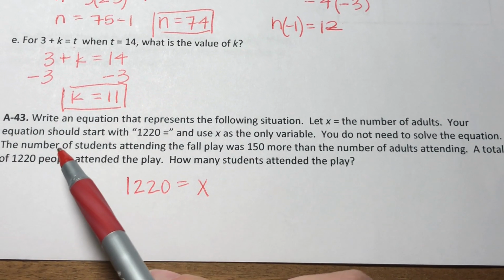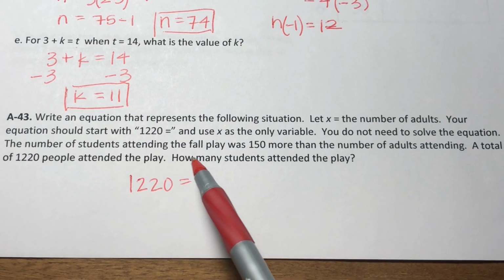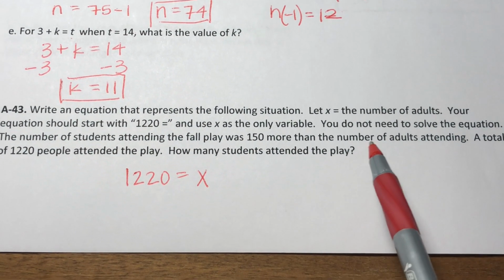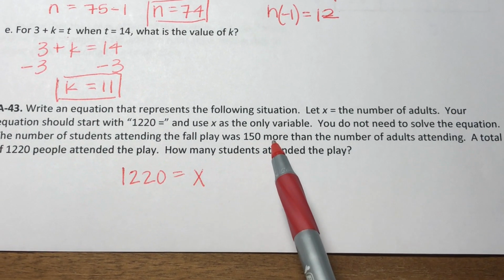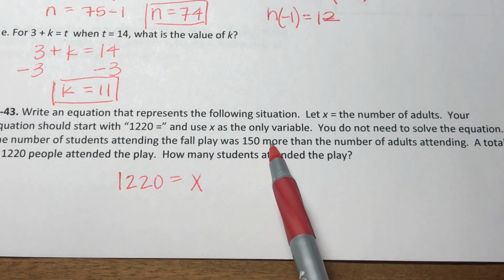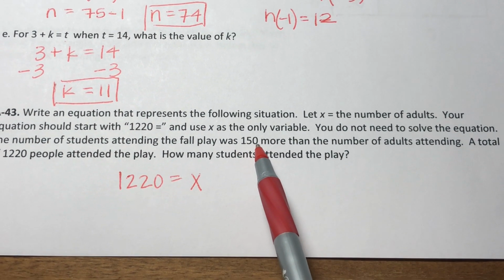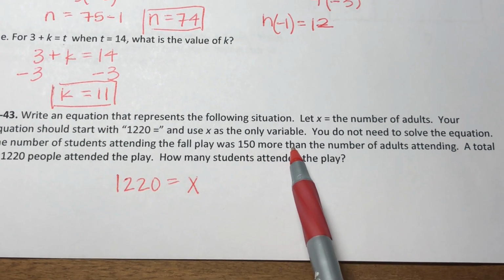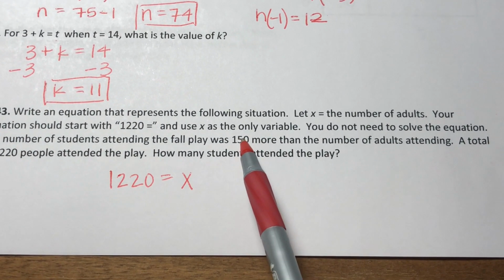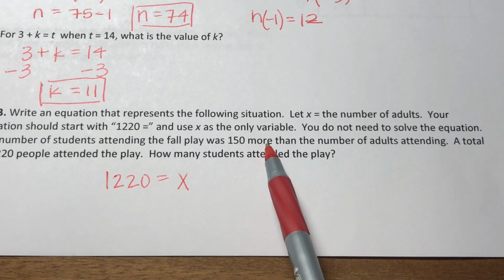This next part tells us that the number of students that attended were 150 more than the number of adults. And so this word more is your clue that you're using addition. Let's say, for example, it had said 150 times the number, right? Then it would be a clue that it's multiplication. But since it just says 150 more, that means we're using addition.